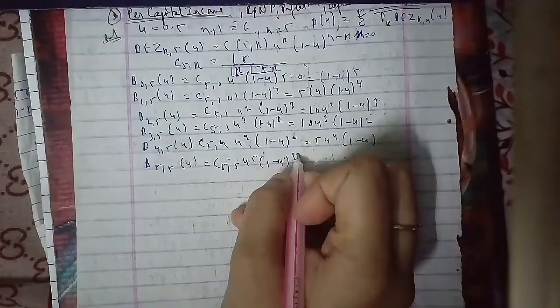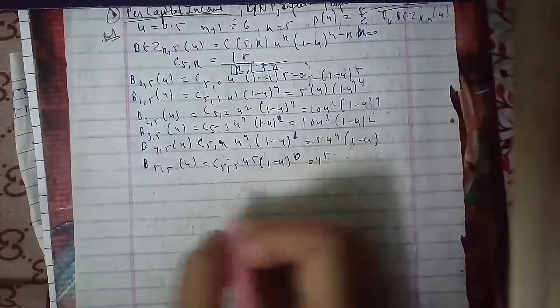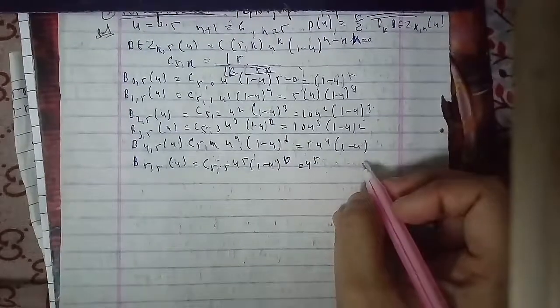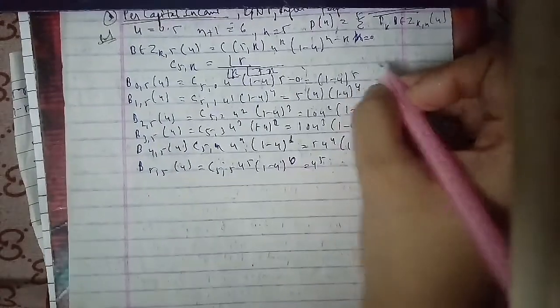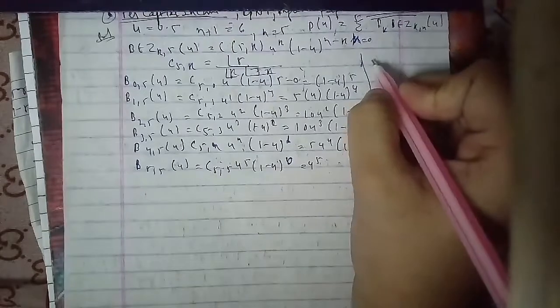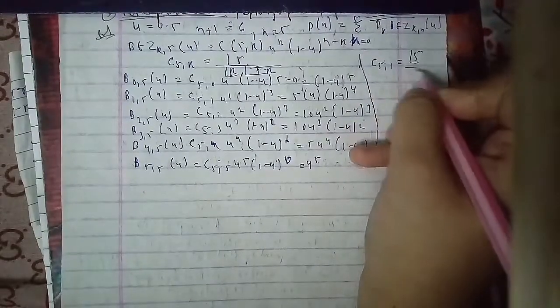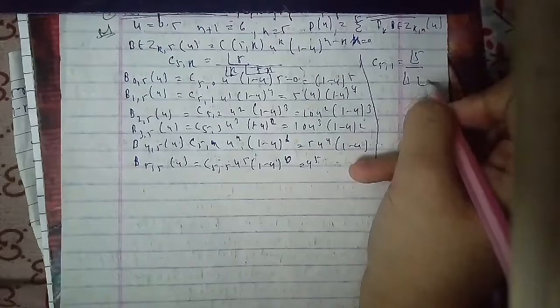The other we have C(5,2) equals combination of 5 upon combination of 2 and 3, which is equals 5 into combination of 4 upon combination of 2 and combination of 3. So it will give you 5 into 2, which is equals to 10.